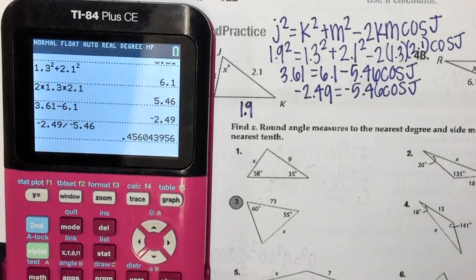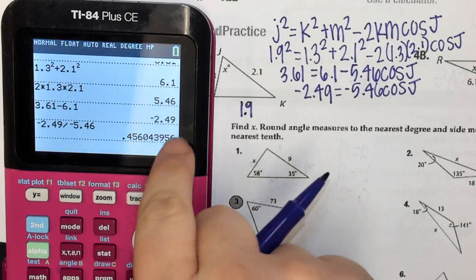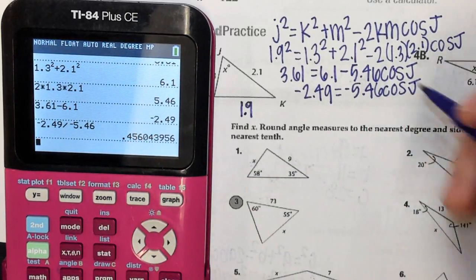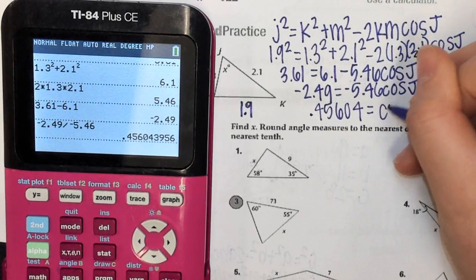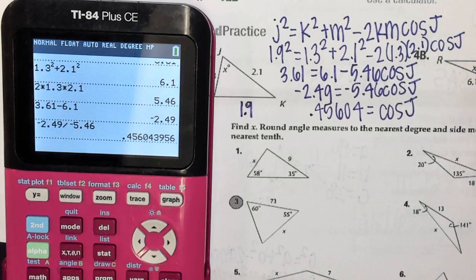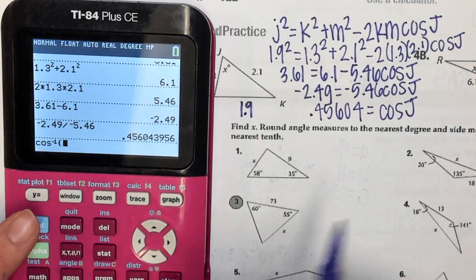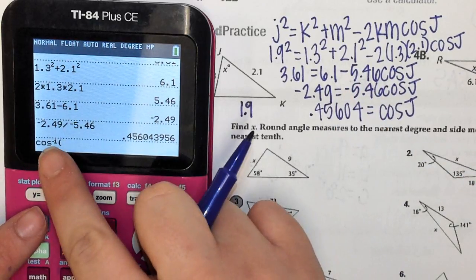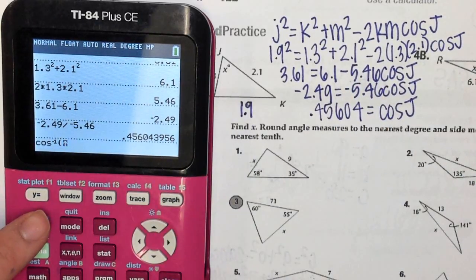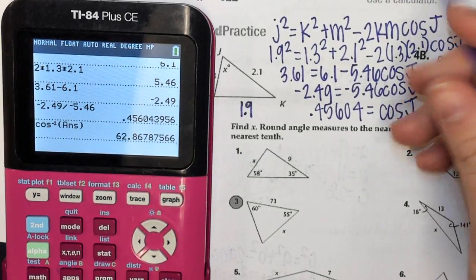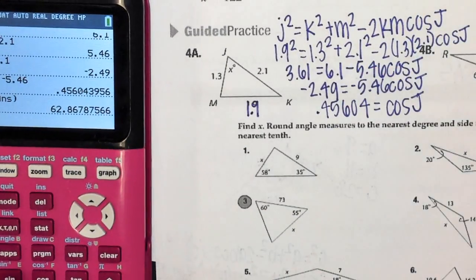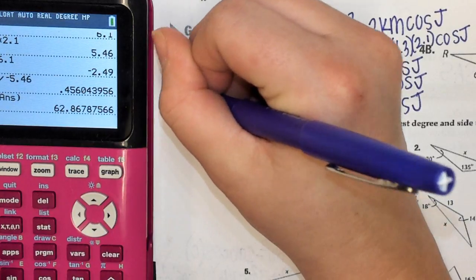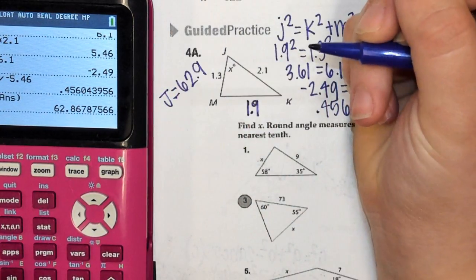Okay, now, new trick. You have this right here in your calculator. How do I have to break these apart, right? 0.456 is equal to cosine j. Well, to find j, I have to take the inverse. So press second cosine. So you have your insert. And then press second answer to get your answer in there. And then press equals. So j was what? 62.9.